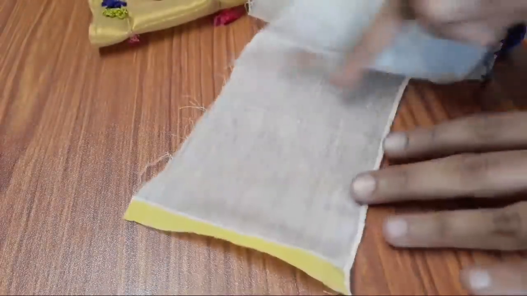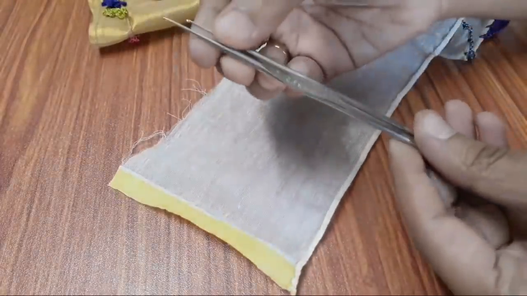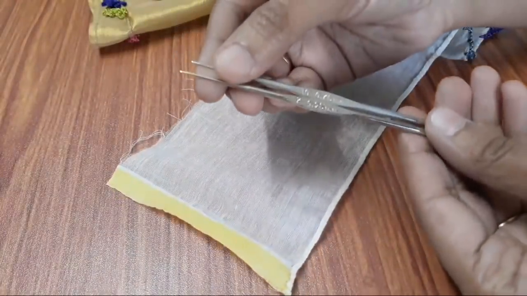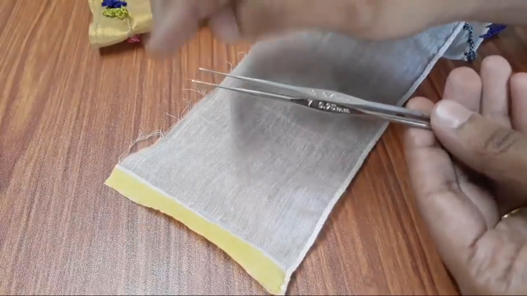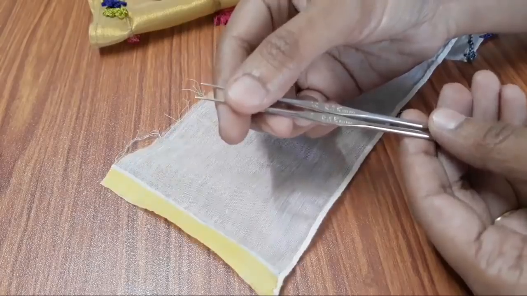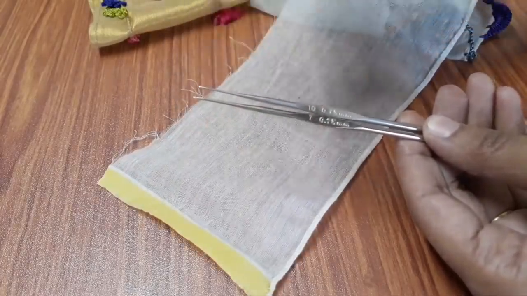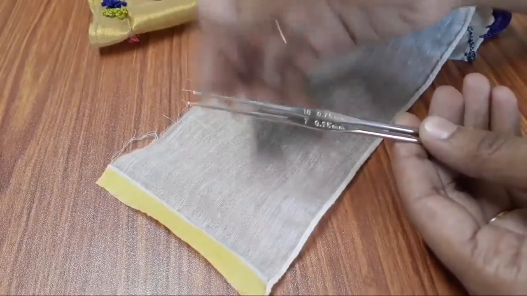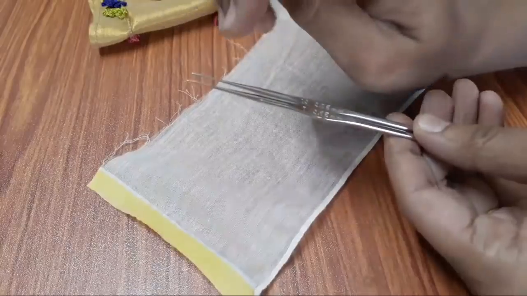So I'm just using this sample fabric here. You can use any crochet hook. I'll also take a few minutes to talk about different sizes of crochet hooks, because in the past I have read comments from you guys asking, is there any particular reason you use number 10? So today I'll try and clear almost all your doubts.